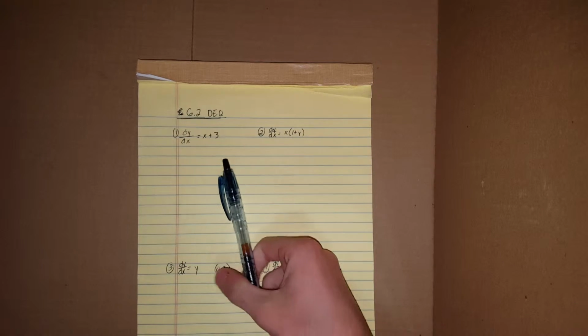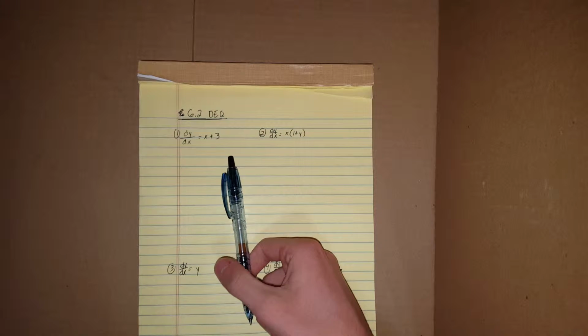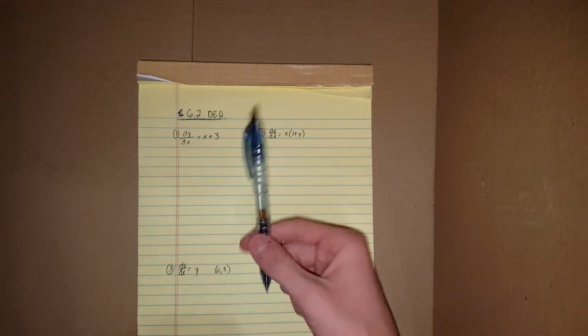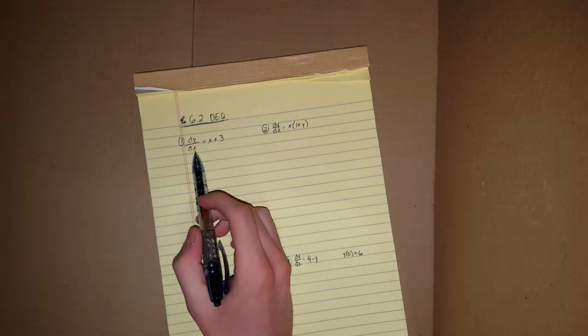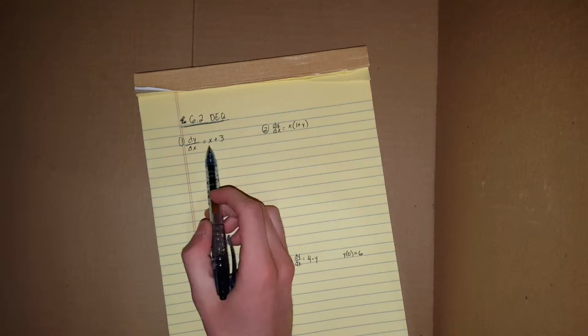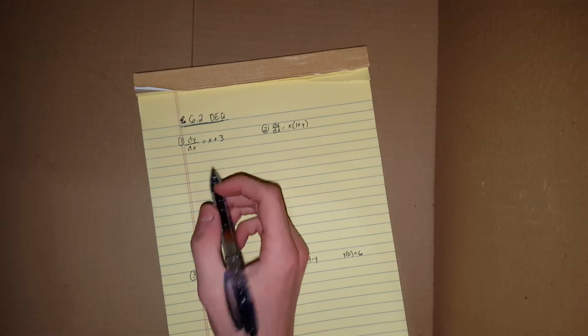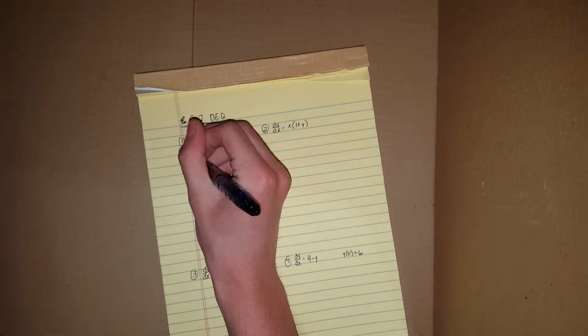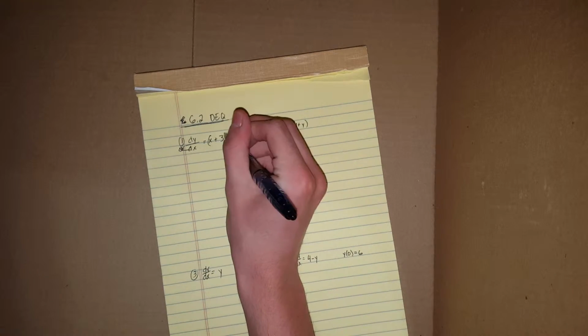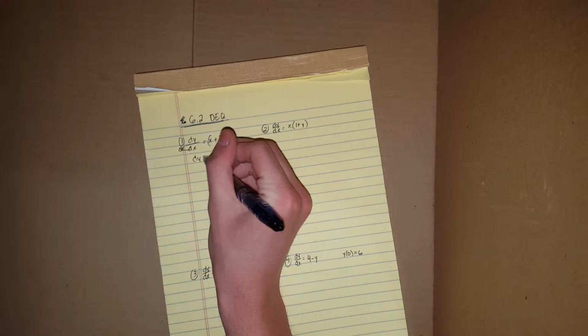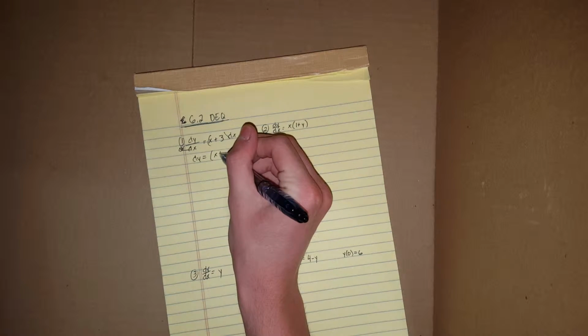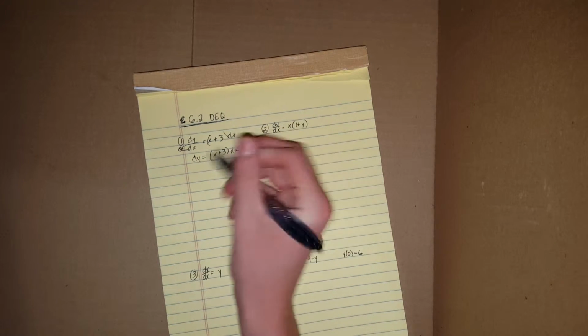Chapter 6, Section 2. These are differential equations. Now, when you're solving for the general solution, what you want to do is separate your variables. So get all of your x's on one side and then all of your y's on another side. So we're just going to multiply by dx here. Get dy equals x plus 3 dx.